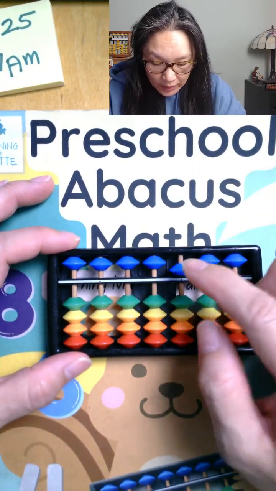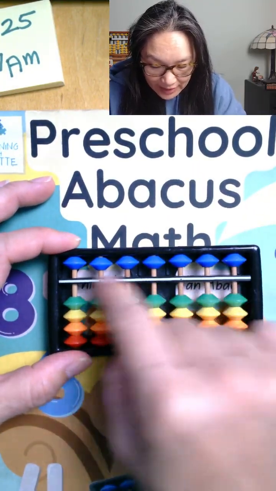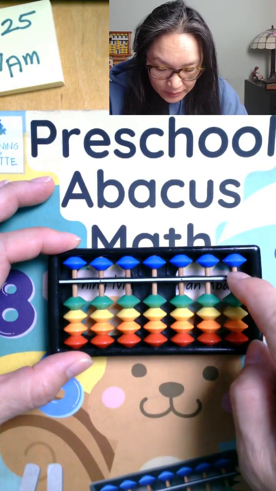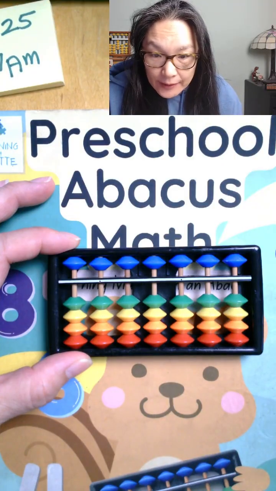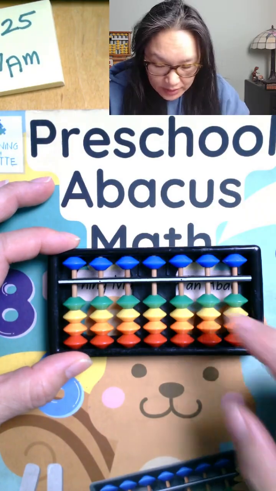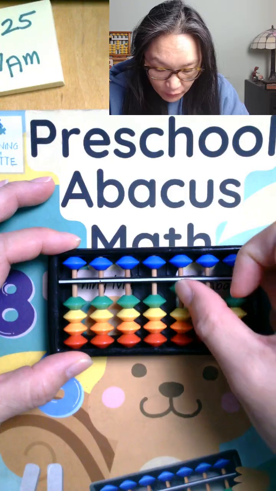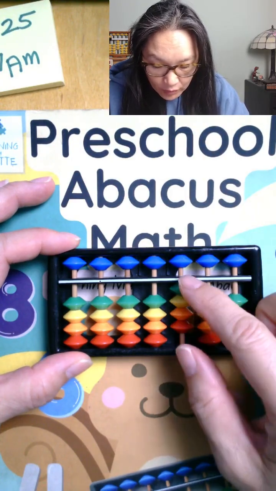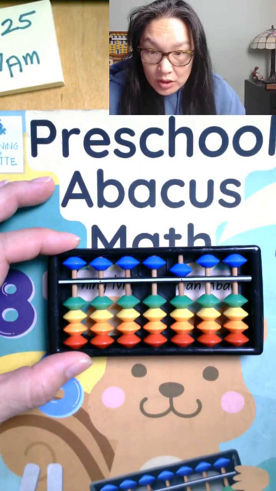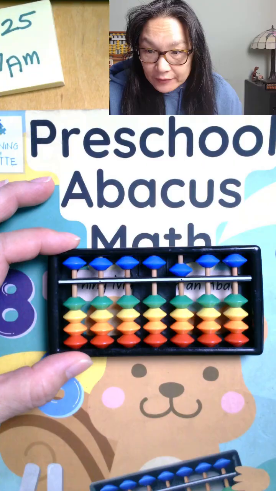What does that mean? When we count, because we're looking at the abacus, the horizontal bar tells me that these beads are what's being counted. So we know that we have 1, 2, 3, 4, and then after 4 is 5. 5 will always be the top bead. So when we look, that is 5.